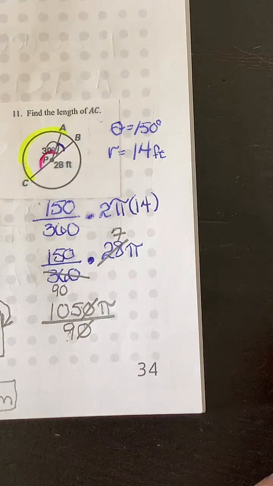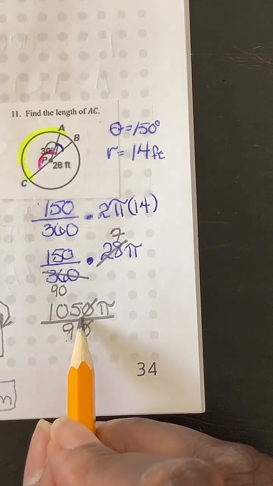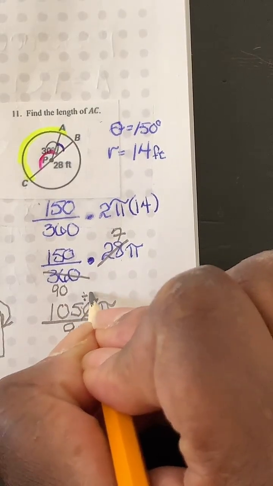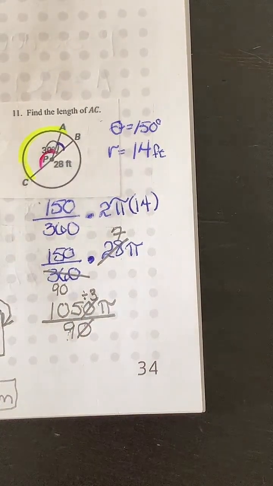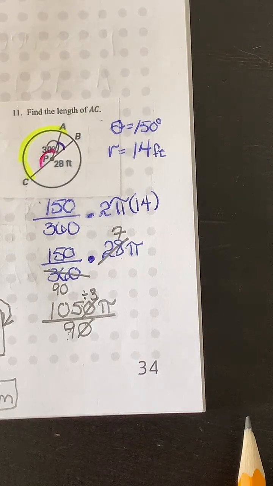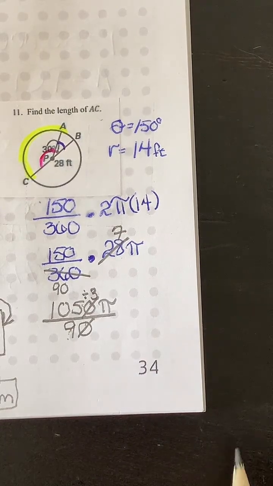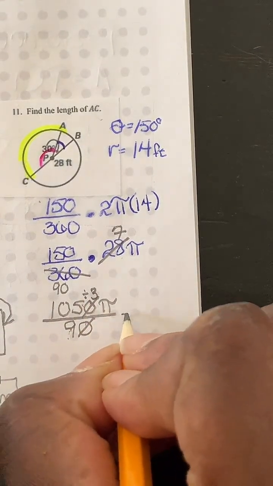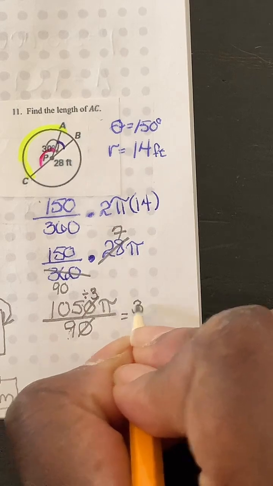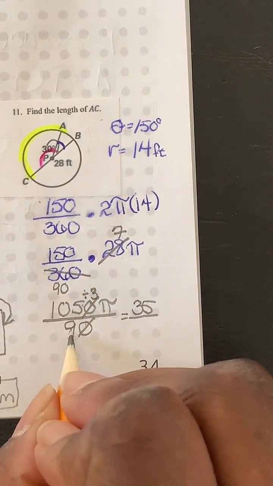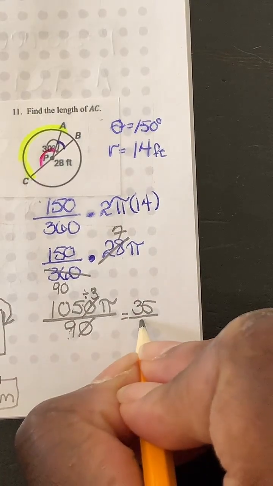Okay, so what do I get? 105 divided by 3, because I want to reduce these fractions. Hey, Lisa. Good. So 105 divided by 3 will give me 35, and then 9 divided by 3 will give me 3.